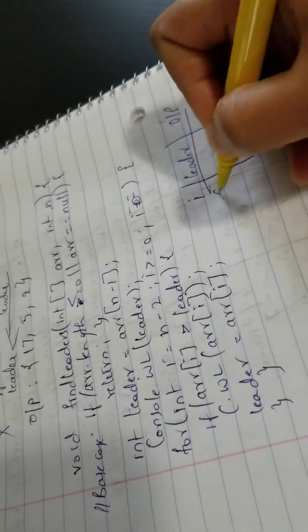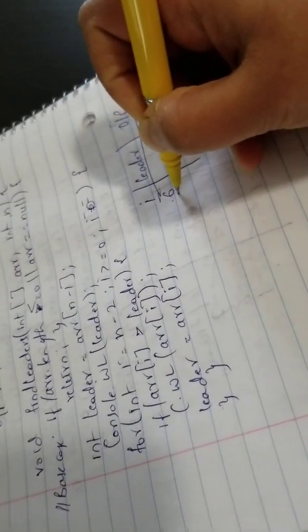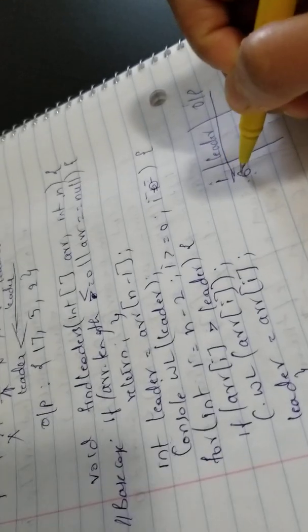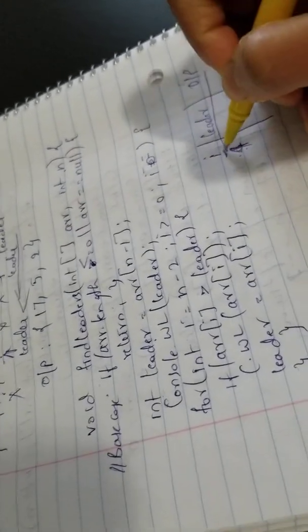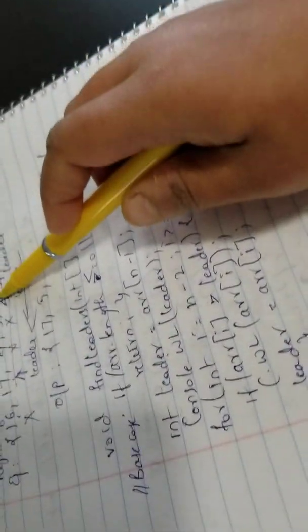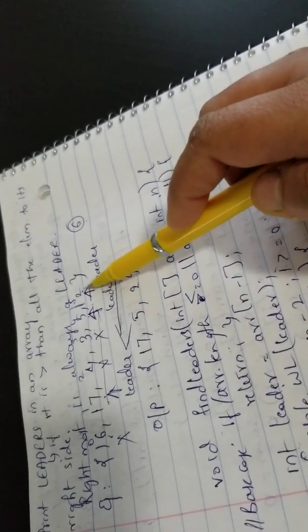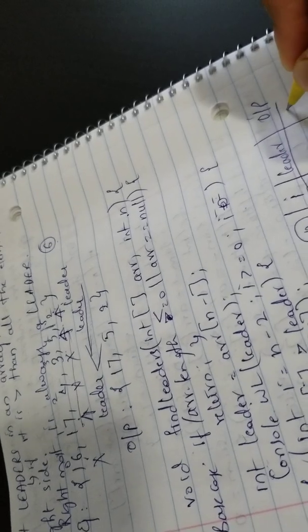It is taken from the reverse side. Our n is 6, so i will be 4, because we have already considered the last element into our account. So this is already one output.